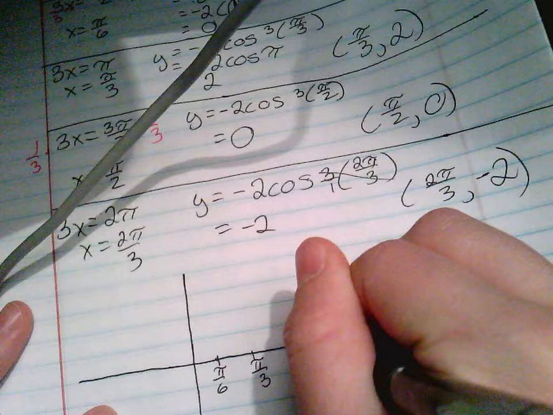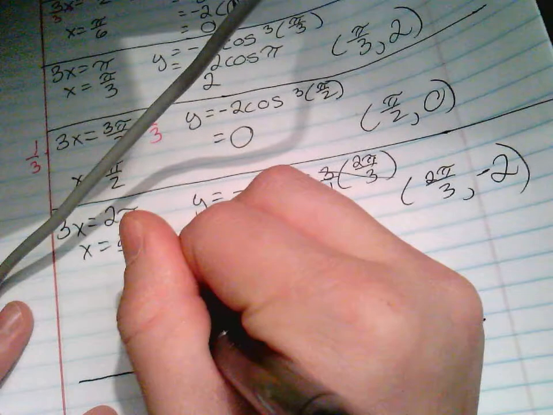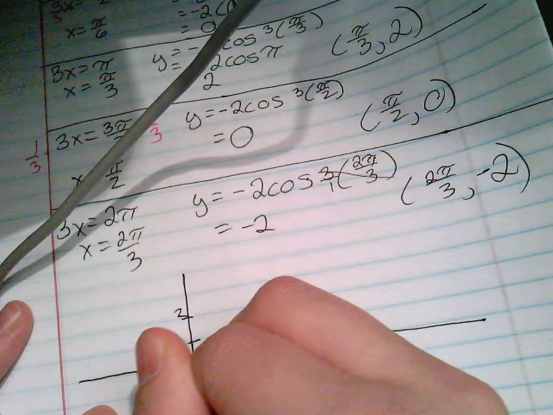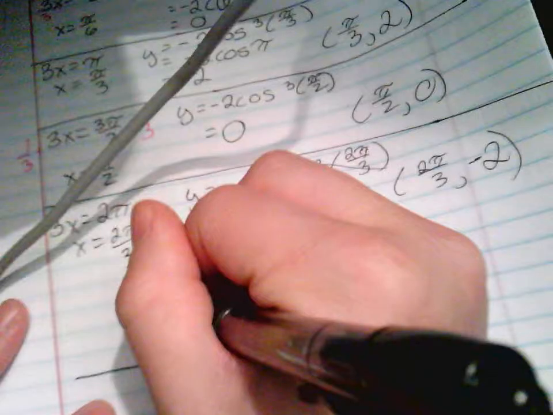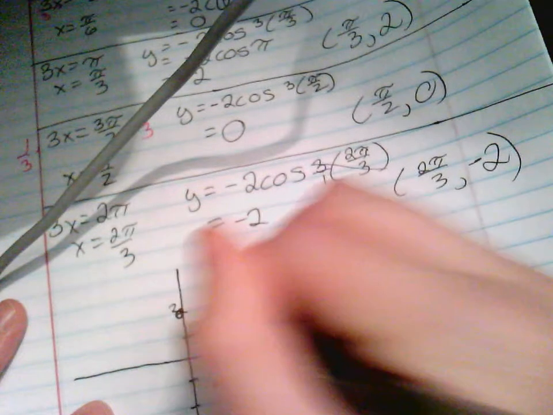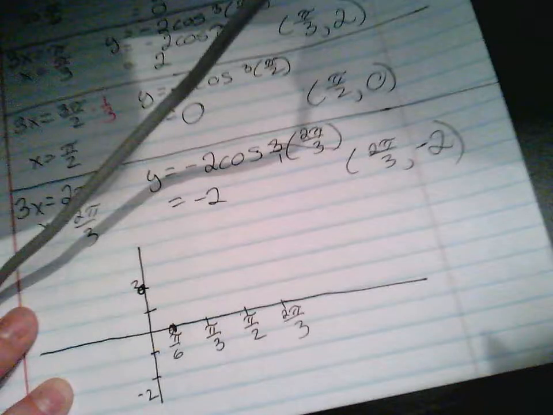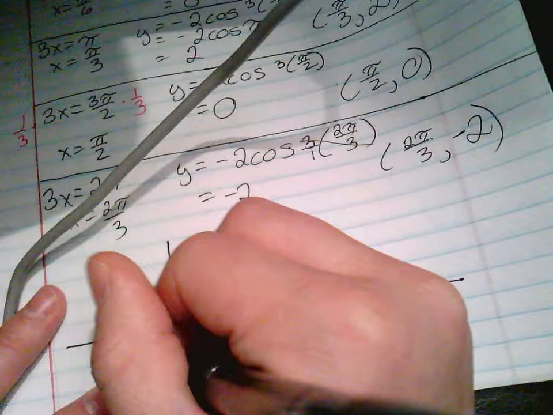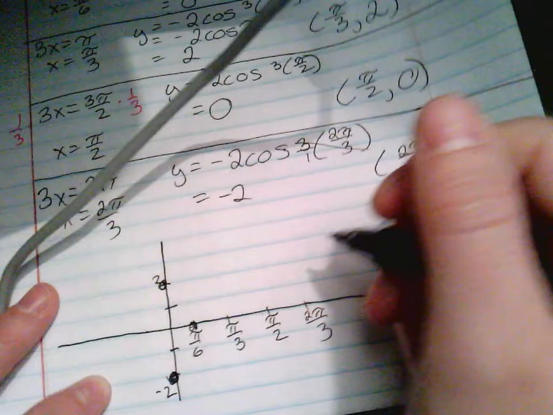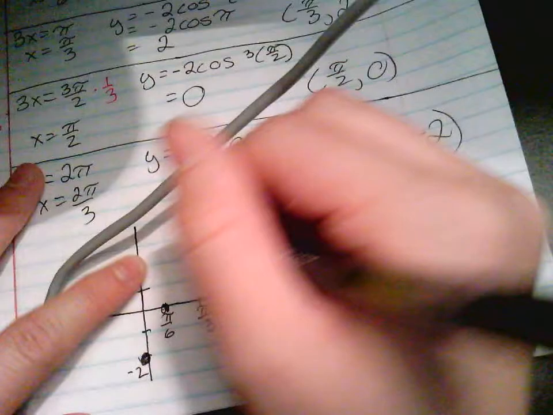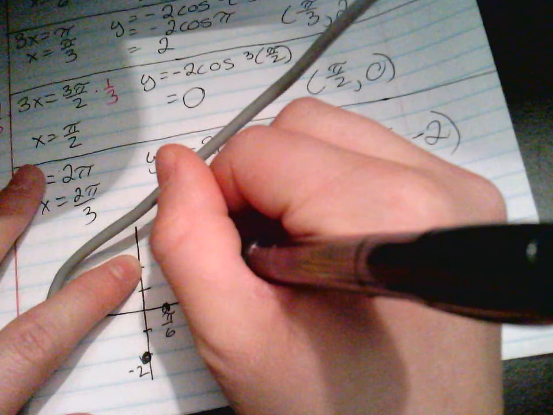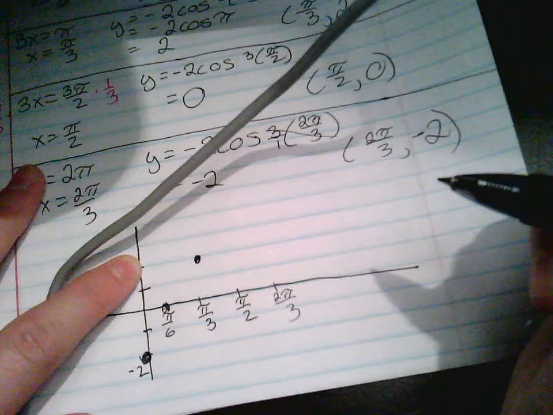Here's -2. So you have 0, -2; pi over 6, 0; pi over 3, 2. Oops, this is -2, sorry, just ignore that. Pi over 3, 2; pi over 2, 0; 2 pi over 3, -2.